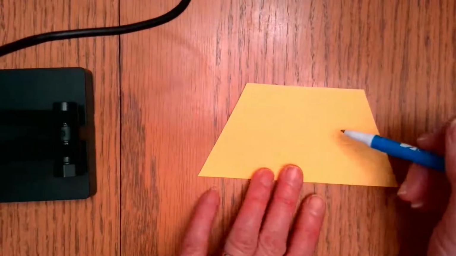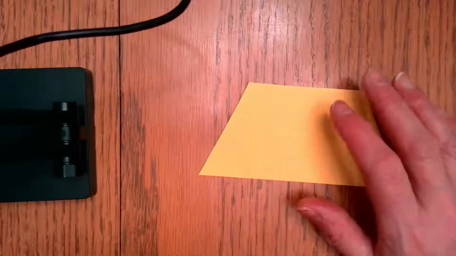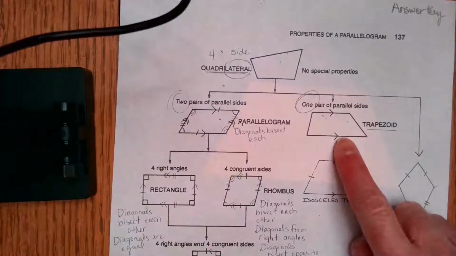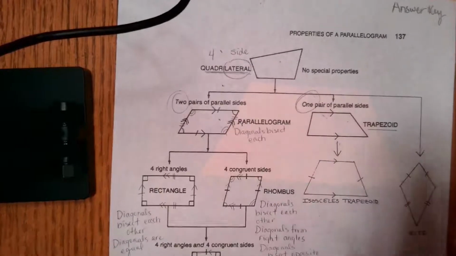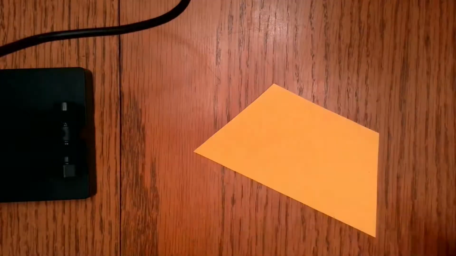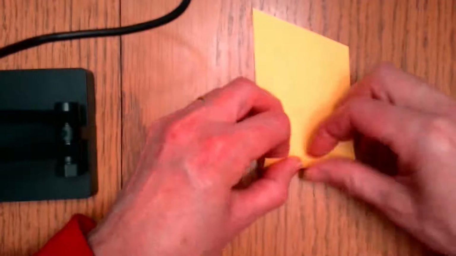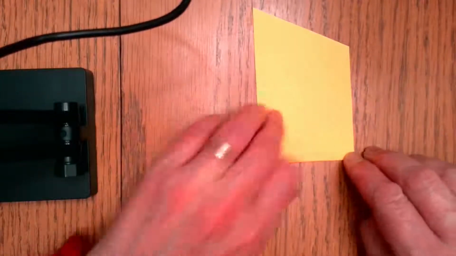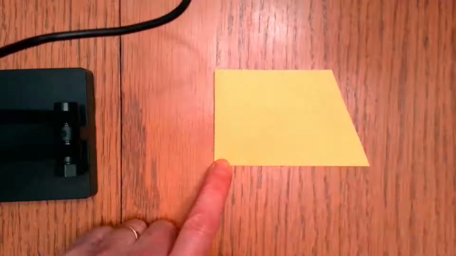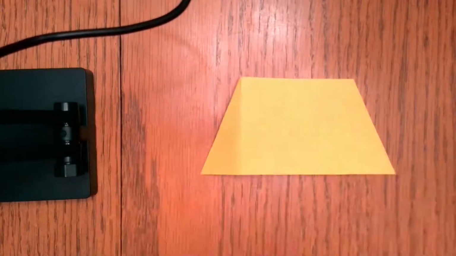Now, I brought a trapezoid with me. This, frankly, is an isosceles trapezoid. Trapezoids don't have to have this look to them. For instance, you can see in this picture right here, as long as I got one pair of parallel sides and the other two sides are not parallel to each other, I have a trapezoid. We are just used to seeing trapezoids that look like this. But if I would kind of fold it over a little bit so that it looks like this, quite honestly, that's a trapezoid because I only have one pair of parallel sides. But like I said, this is the type that we're used to seeing.